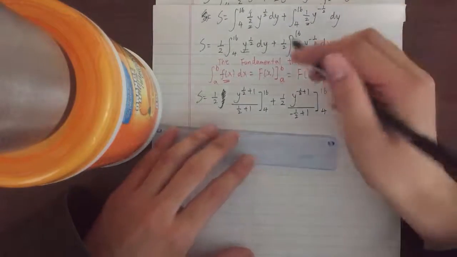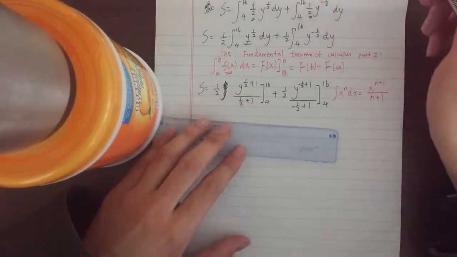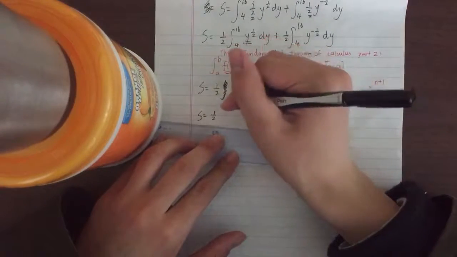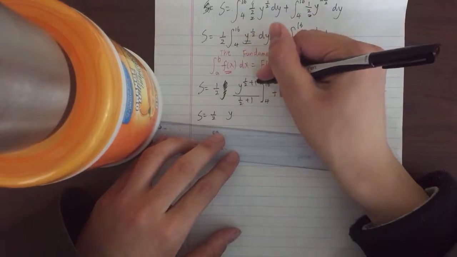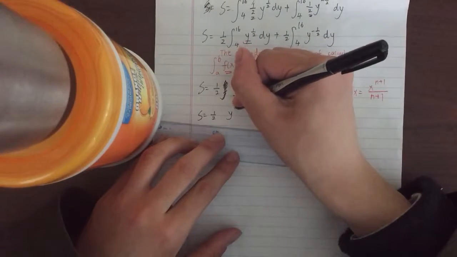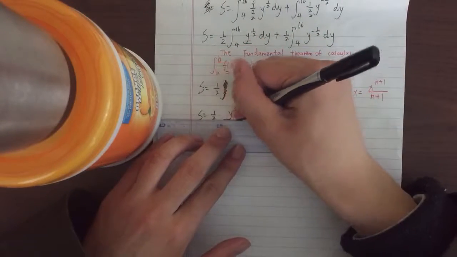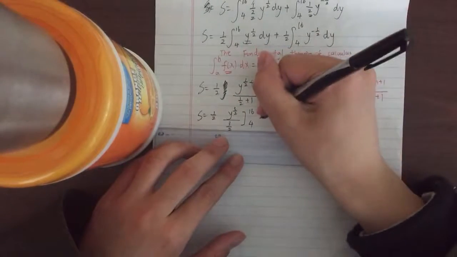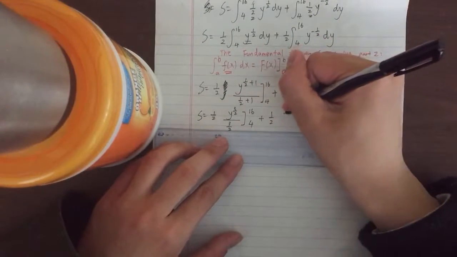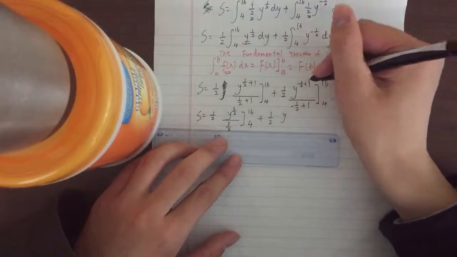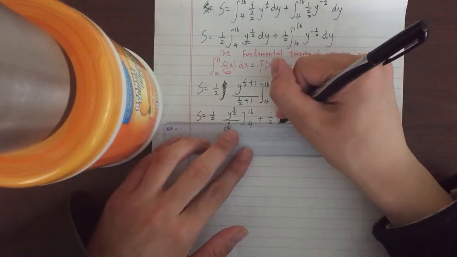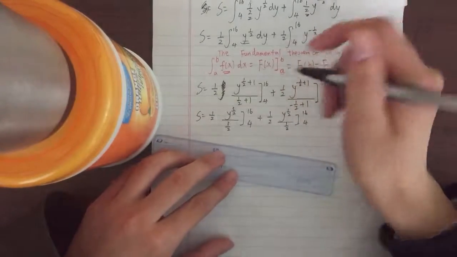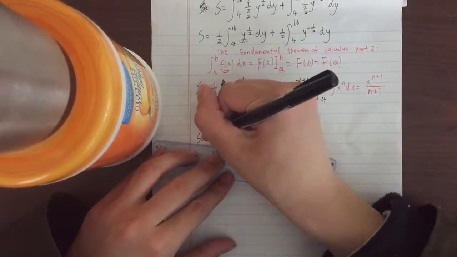Okay, so we need to simplify this to s equals 1 over 2. 1 over 2 plus 1 is 3 over 2, over 3 over 2, plus 1 over 2, minus 1 over 2 plus 1 is 1 over 2, over 1 over 2, 16 and 4, and we get 1 over 2.